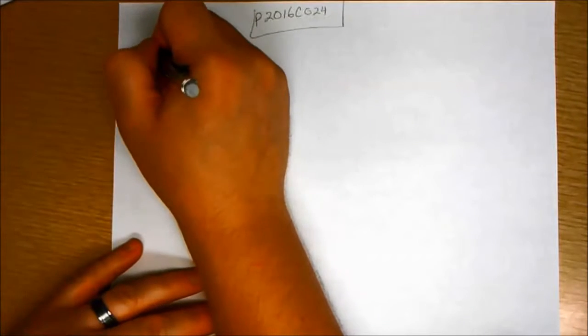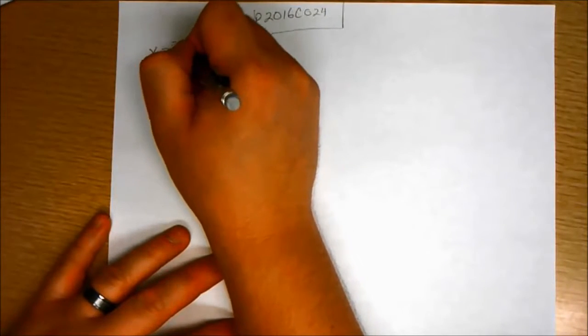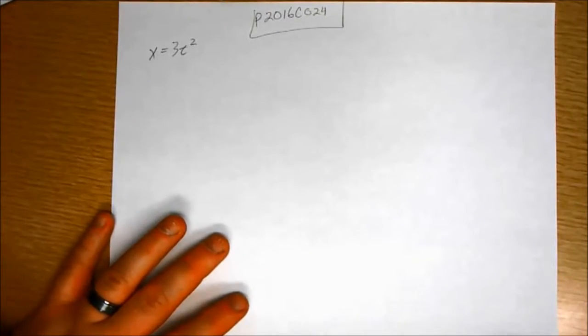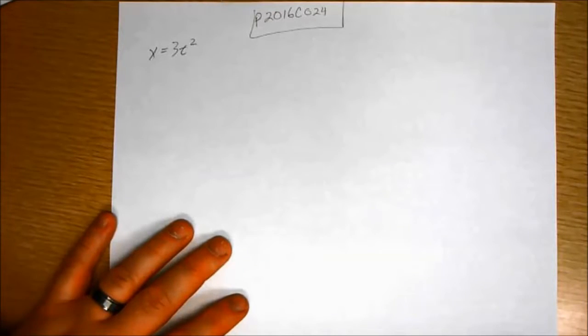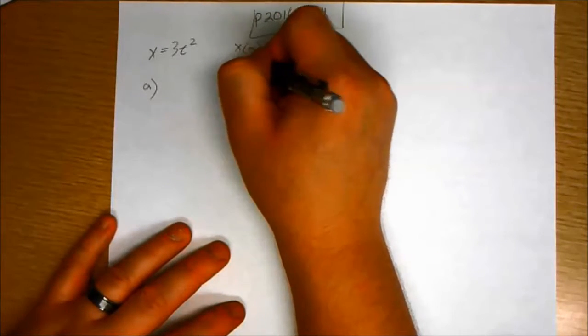This problem states that the position of a particle moving along the x-axis varies in time according to the expression x equals 3t squared, where x is in meters and t is in seconds. So first, I guess I can write that down: x is in meters, t is in seconds.